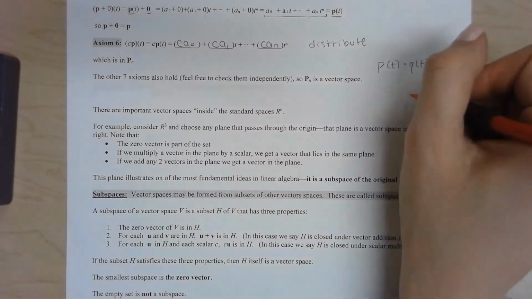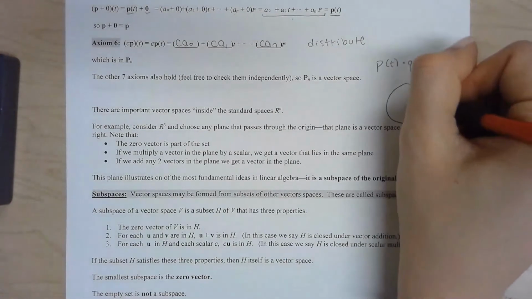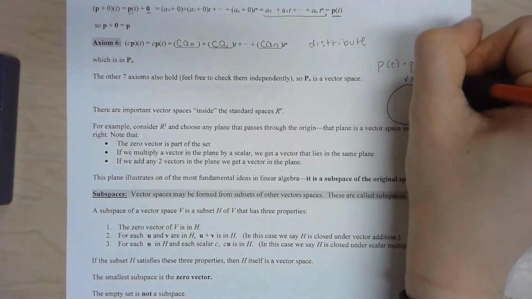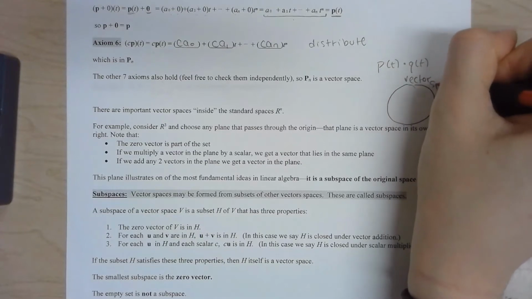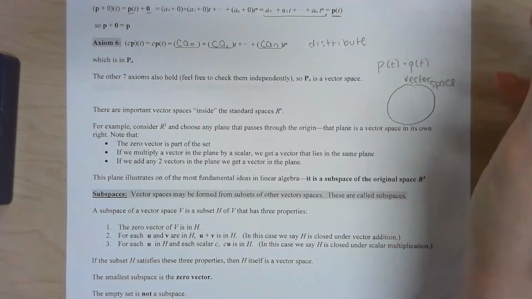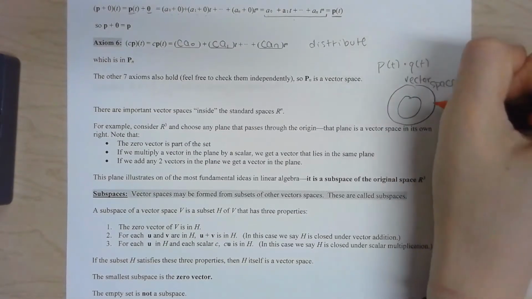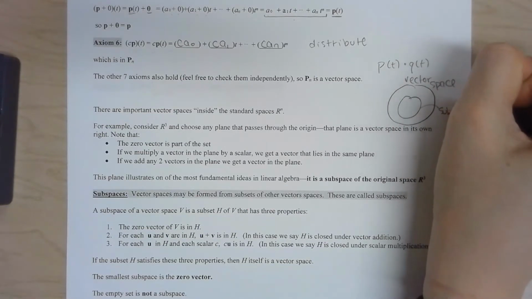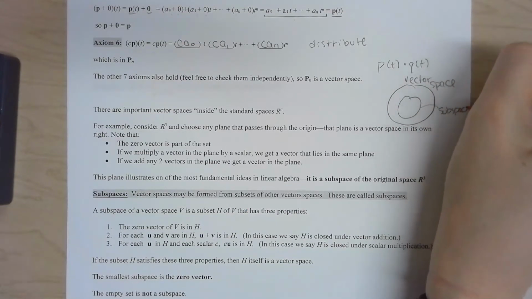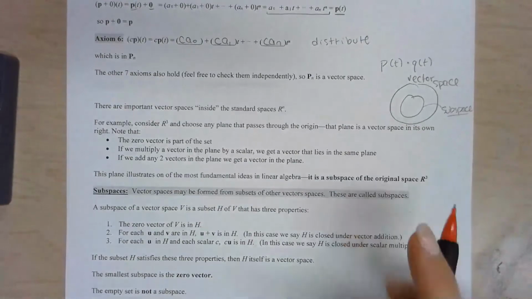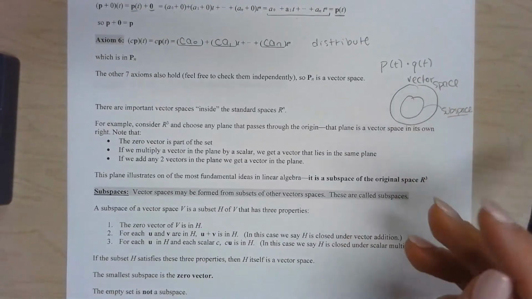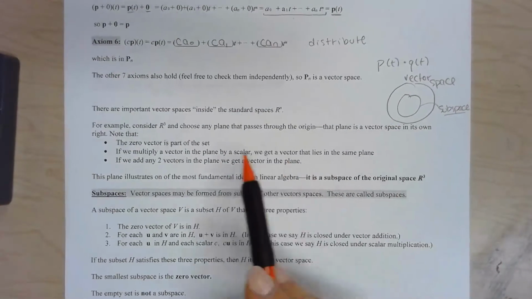So think about a big diagram. This would be a vector space, and then inside somehow would be a subspace. In order for an inner set of objects to be a subspace, we have to have three conditions.